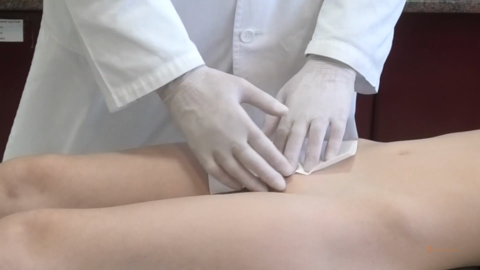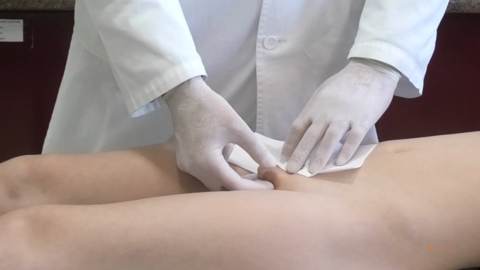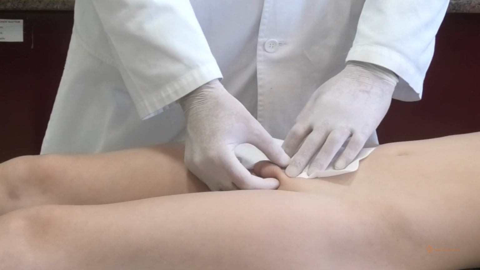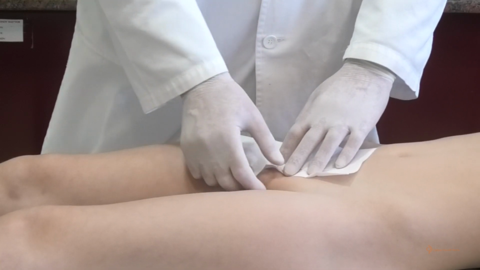Besides the inguinal region, we always check the scrotal area. We check if there is some scrotal mass by inspection or palpation.